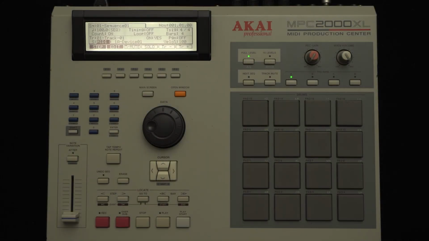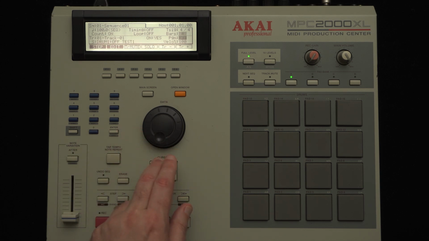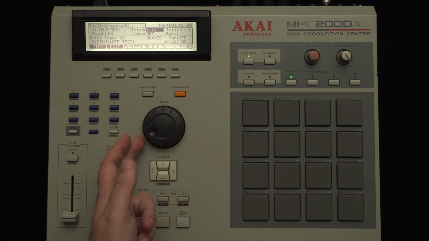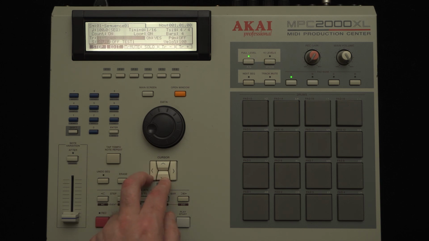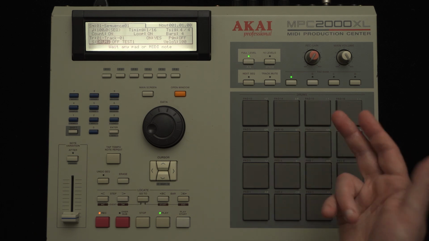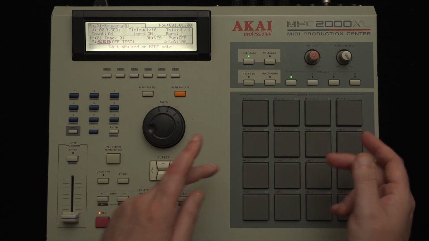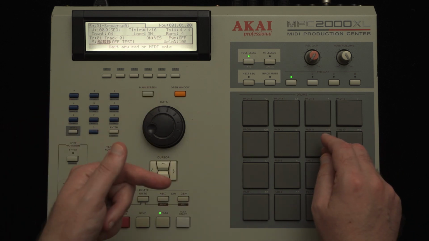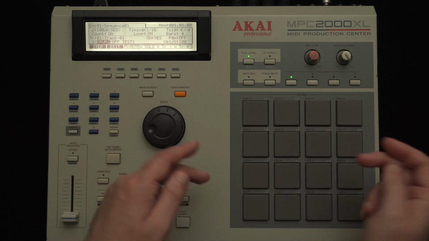Okay, so let's check this out real quick. I've got a drum program already loaded, so I'll select drum program 1, turn the MIDI channel off, put my quantize setting, timing setting to 16, put loop on, and now when I hit record and play start, it's going to wait for any pad or note. So I need to just trigger one of those sounds off my drum program, and then we'll get the metronome count in, and then we're off.